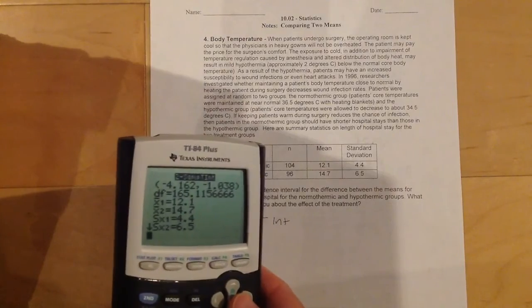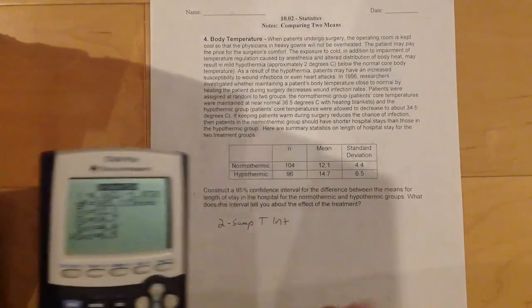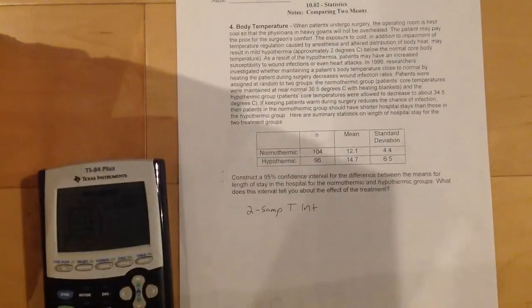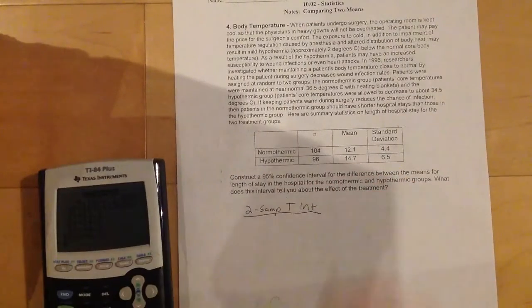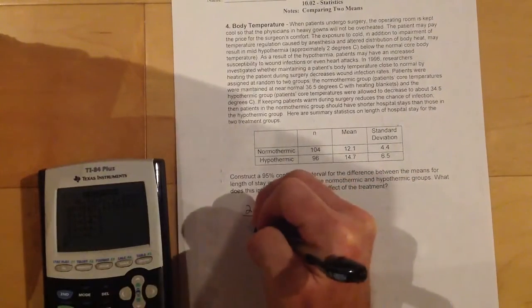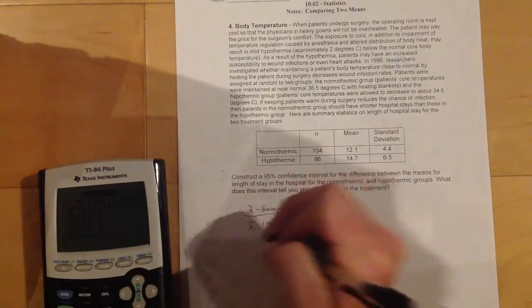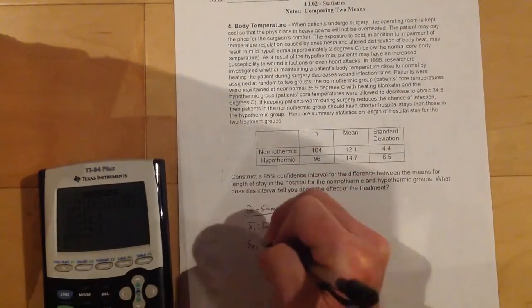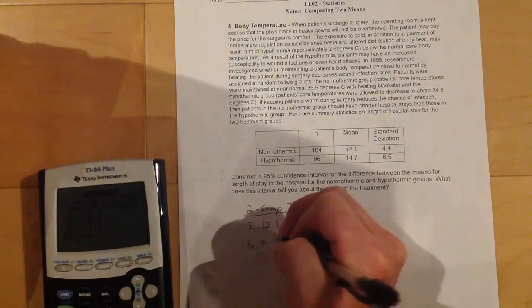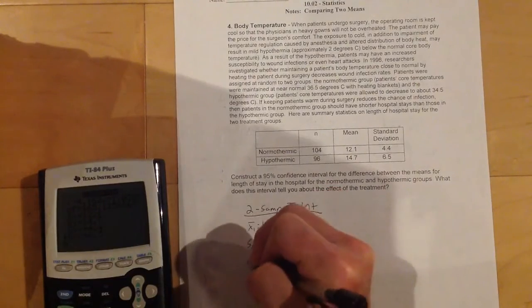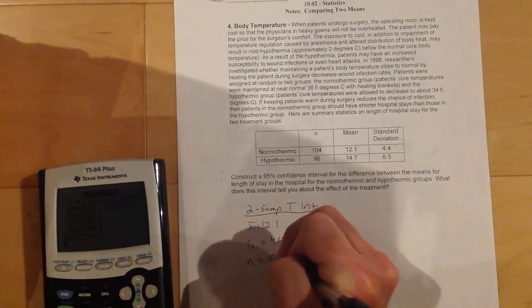But let's start off by writing down the different things that we want to show as work. We're doing a 2-sample T interval. X bar 1, we used 12.1. Sx1, we used 4.4. N1, we used 104.